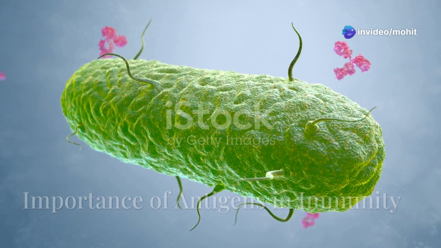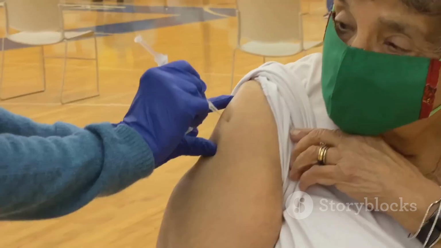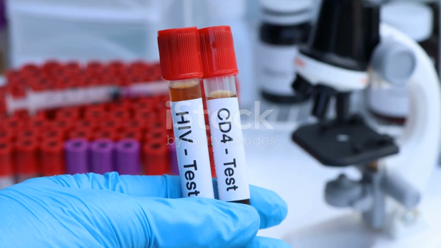Importance of antigens in immunity. First step in immune defense. Without antigens, no immune response would occur. Basis for vaccines and immunotherapy. Helps in disease diagnosis, for example, HIV antigen test.